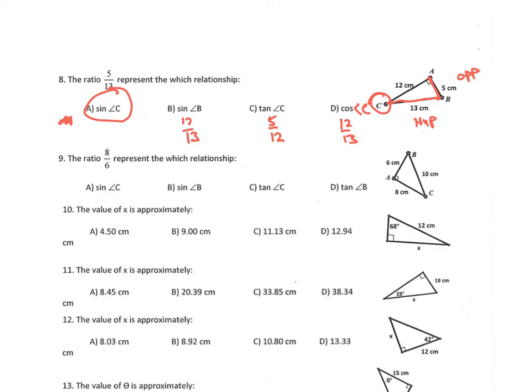For number 9, the ratio 8 over 6 represents which one of them? So 8 over 6. Sine of C would be 6 over 10, so it's not that one. Sine of B would be 8 over 10, so it's not that one. Tangent of C would be 6 over 8. And tangent of B would be 8 over 6. So that's what we were looking for, 8 over 6.